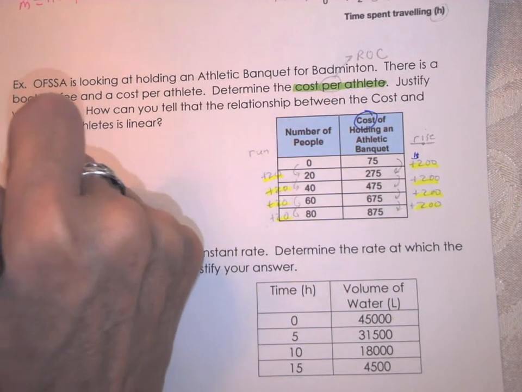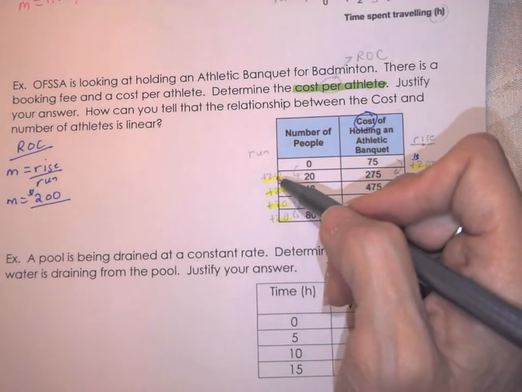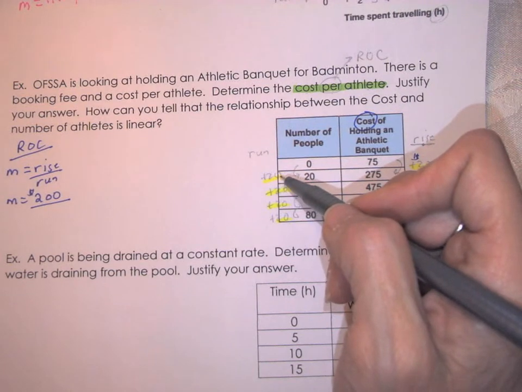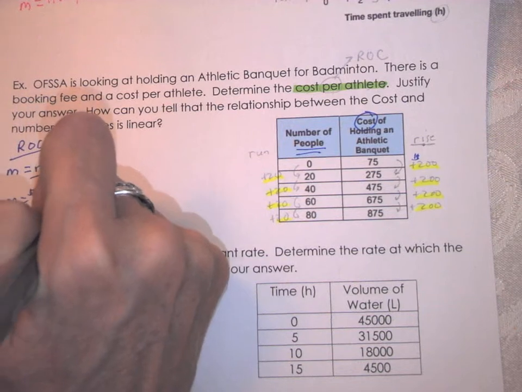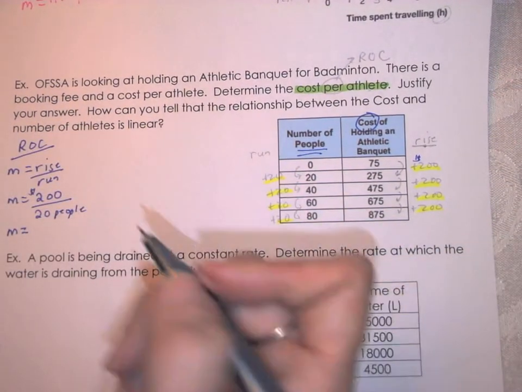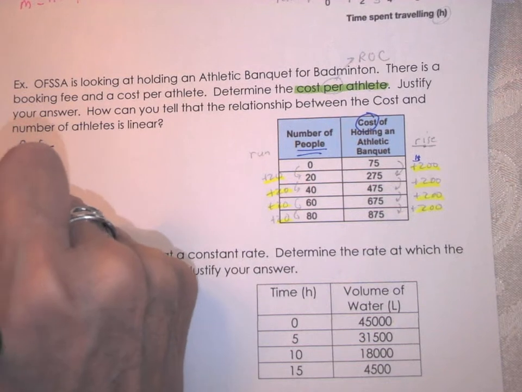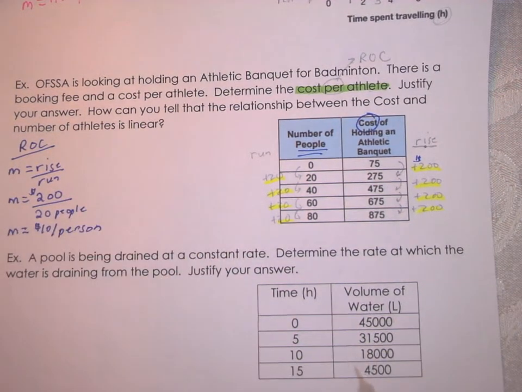So our rise is $200, and our run is number of people, so it's for 20 people. And 200 divided by 20 is 10, so it's $10 per person as our rate of change.